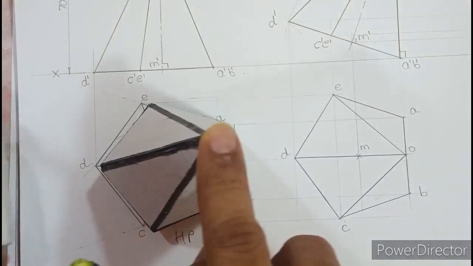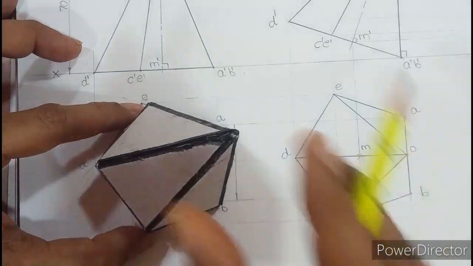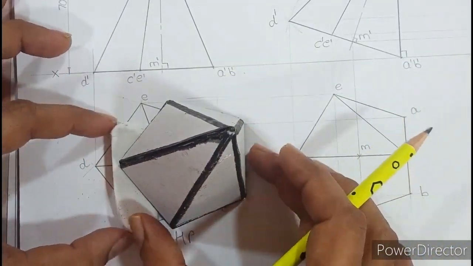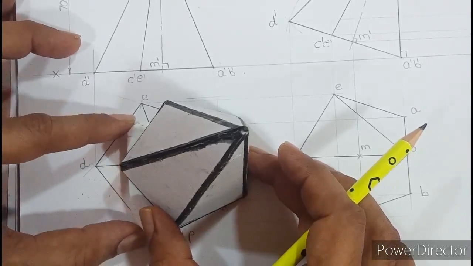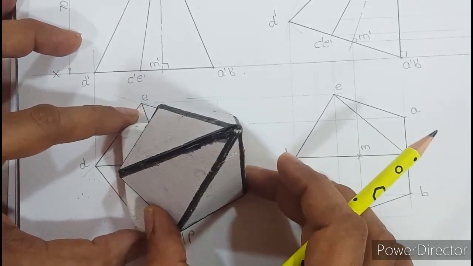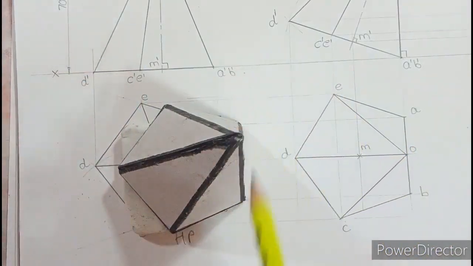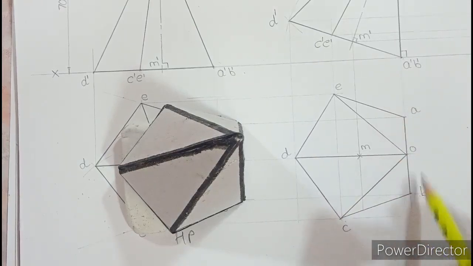So let me tilt and place an eraser for support until it becomes perpendicular. To see first, this is not perpendicular. I need to further insert the eraser inside, until you can see it as a straight line. So finally what will happen is, now look at the top view. Now you can see that triangular face as a vertical line. So that is what we have drawn. That is why A, O and B are on the same line.